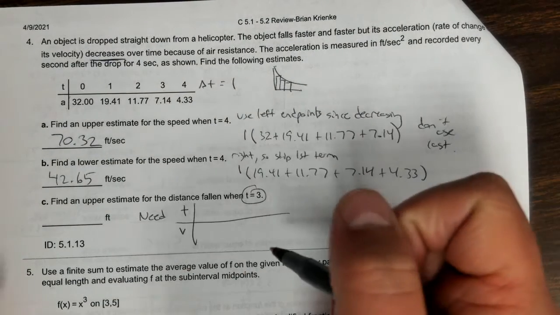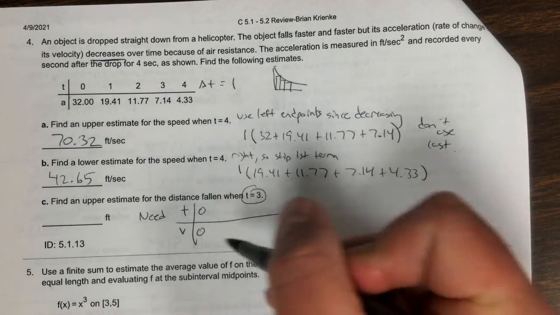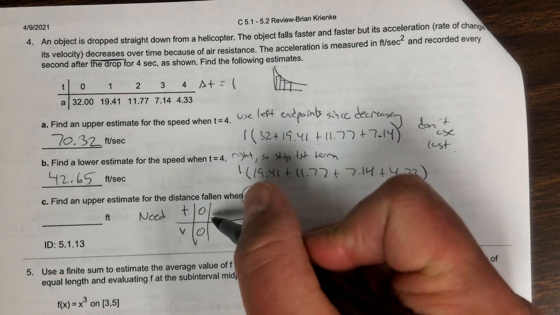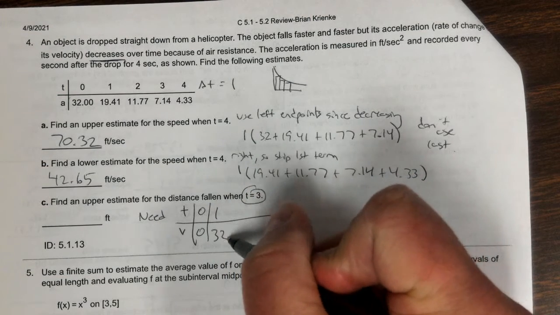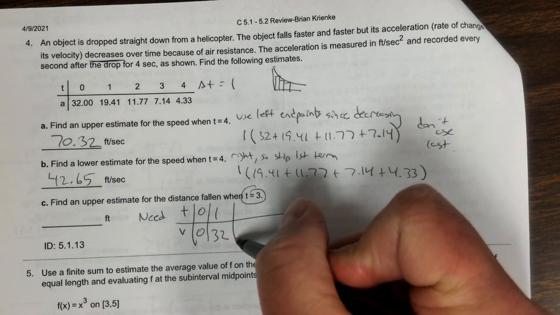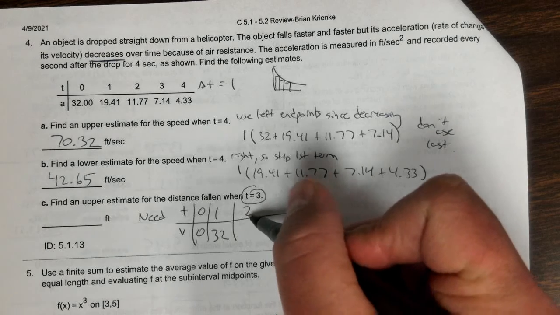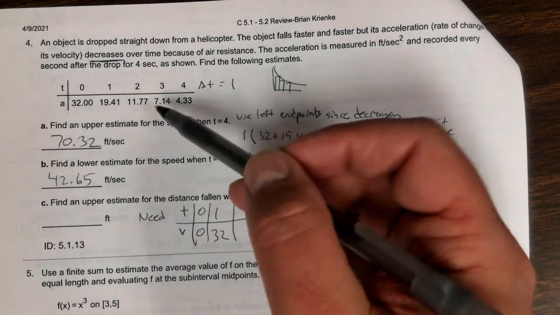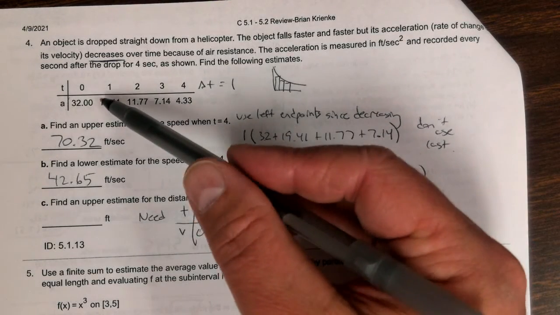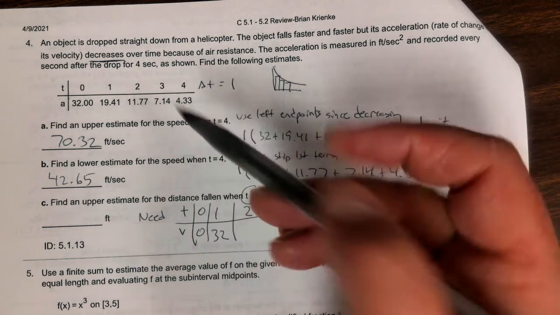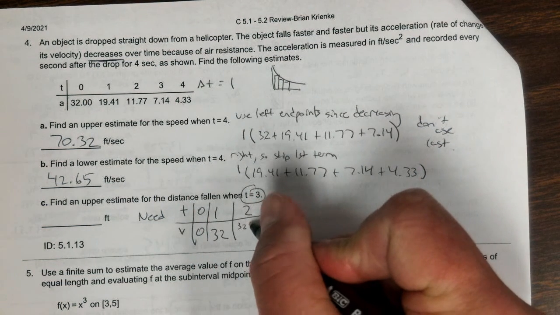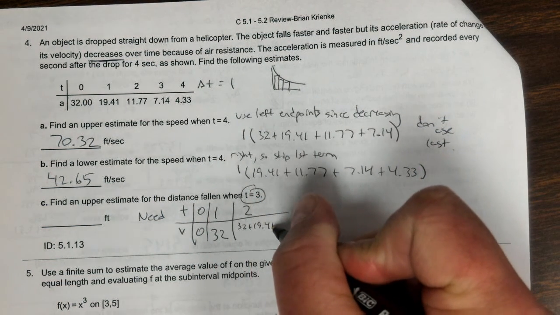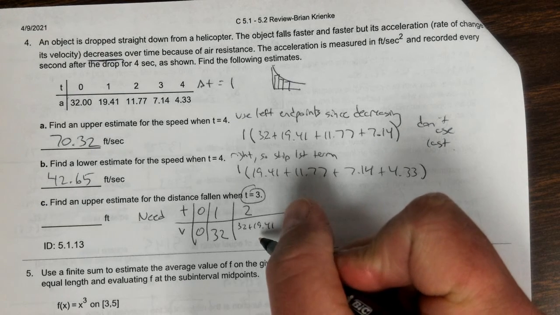And so at time 0, it's velocity 0. At time 1, it's 32. At 2, this is how you do it. You do the sum of these, so 32 plus 19.41.